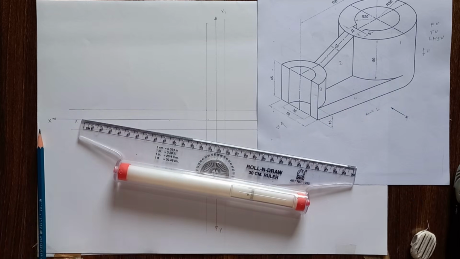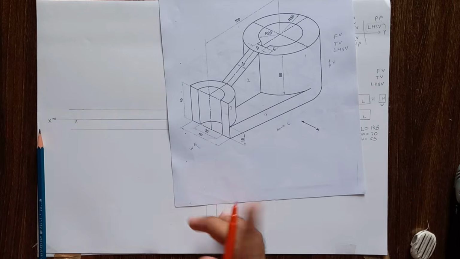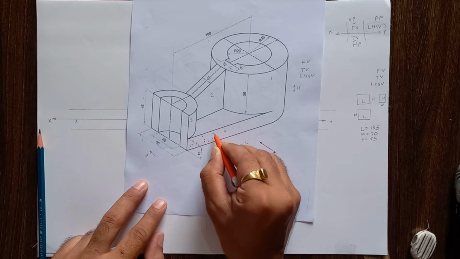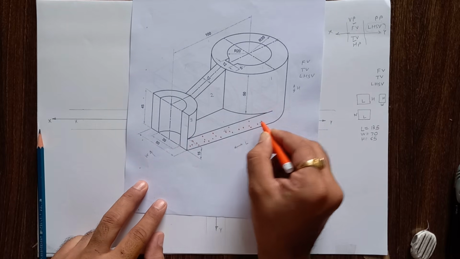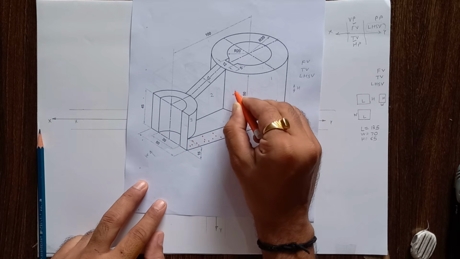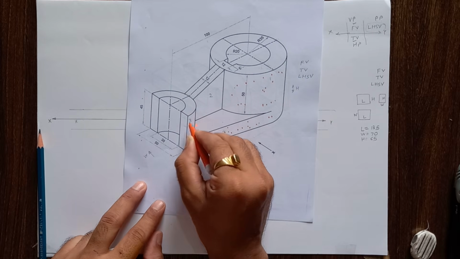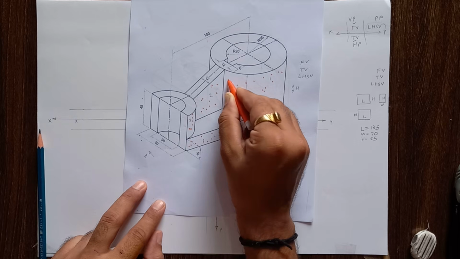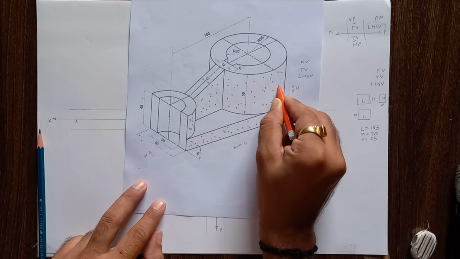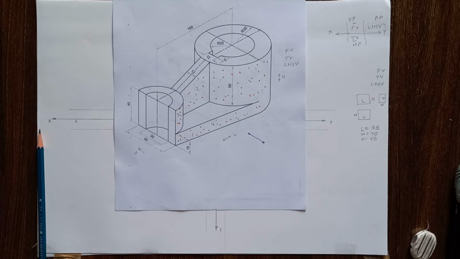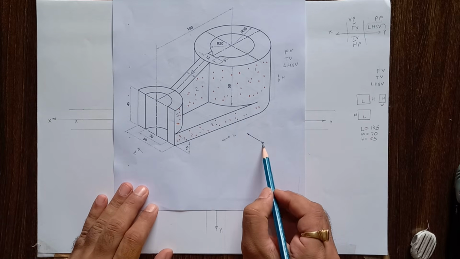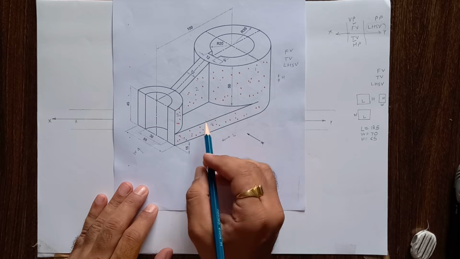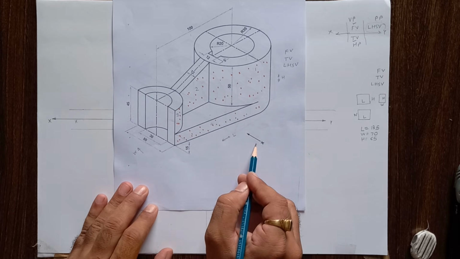Before that, see in the front view, using orange color we can show the front view plane. In the front view plane, we can see this orange color section. Now you can see here. In the front view plane, if I am looking at this object from its direction, the orange plane is visible from the front view side.